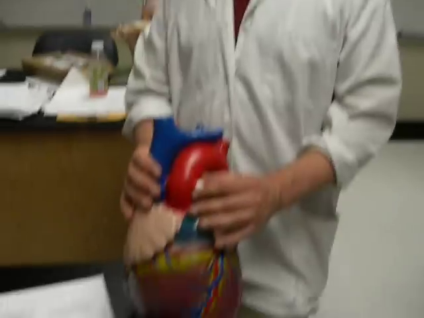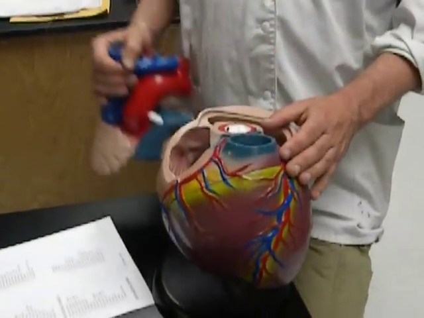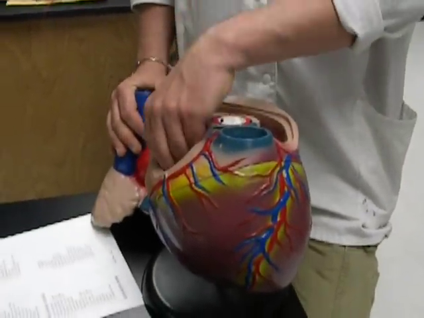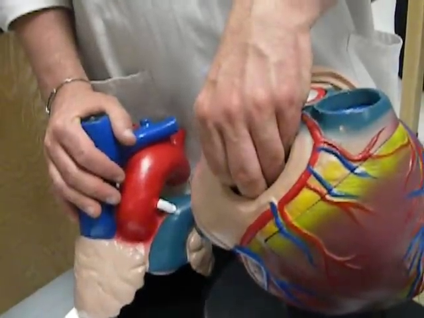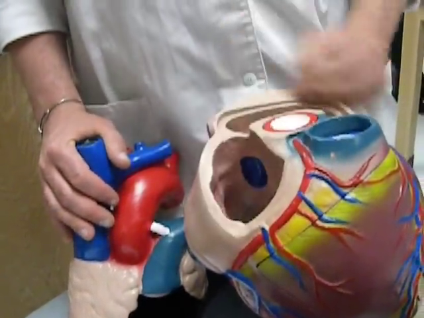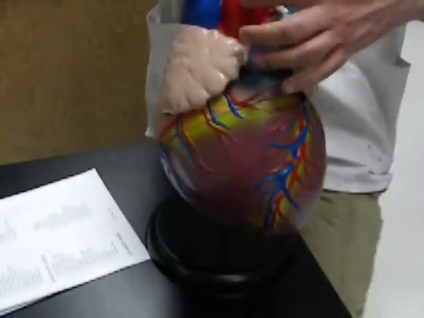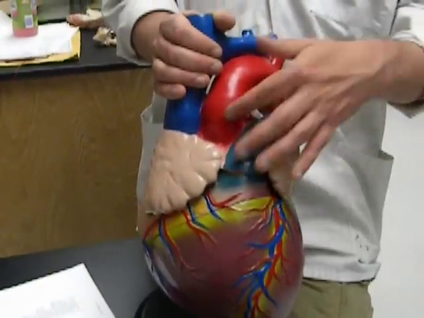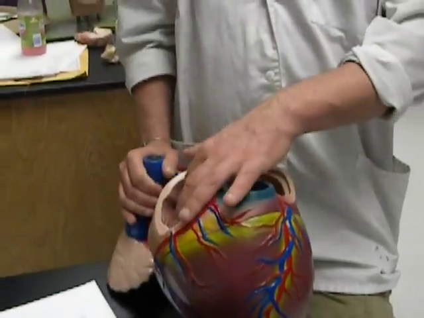Alright, we're going to continue on with the human heart. We've got a huge heart model today. We've got the right atrium. It's the chamber, also called the room in the top half on the right side. How do you tell right and left? You notice where the aorta is? The aorta goes back to the left. So we start with the right atrium.